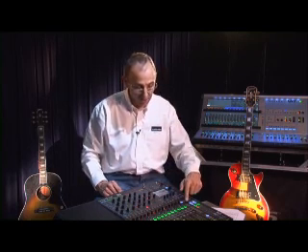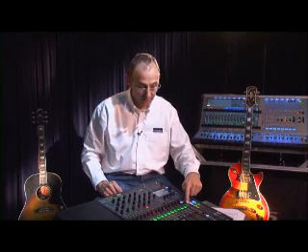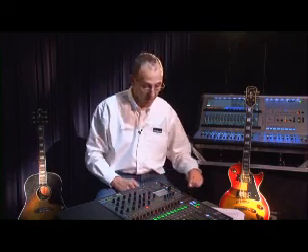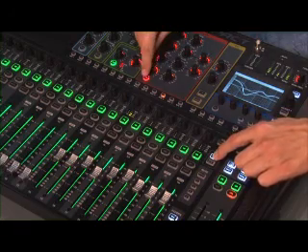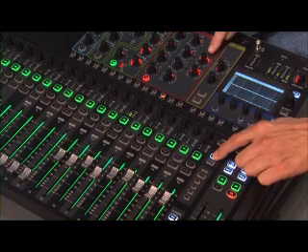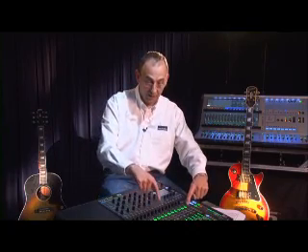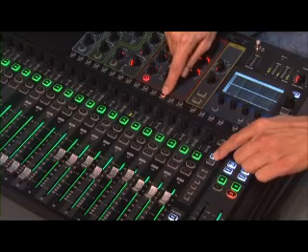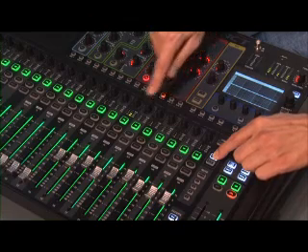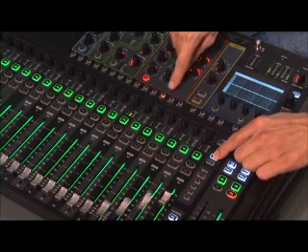Above this is the clear function. This is used in combination with other keys to reset various parts of the console, such as clear and EQ will reset the channel equalizer. Similarly, we could use clear and bus to reset all the sends from the channels to a given bus.